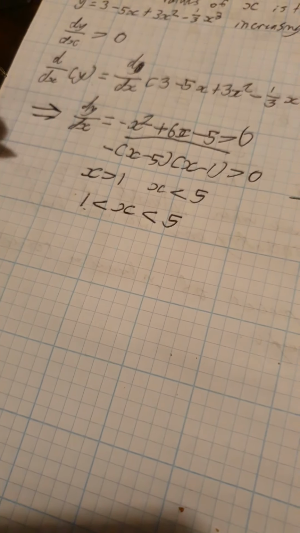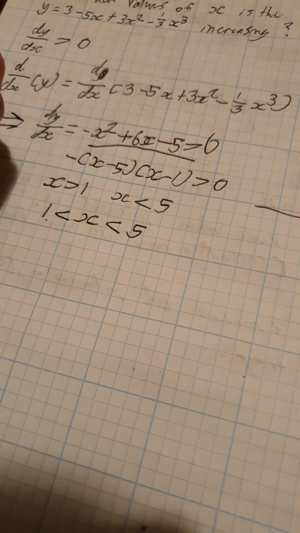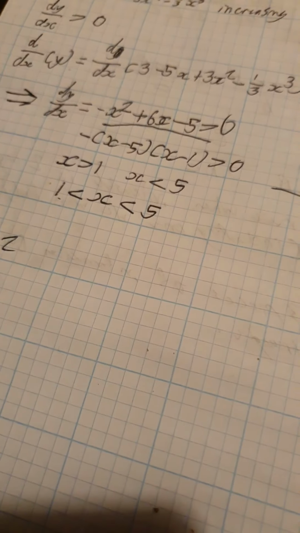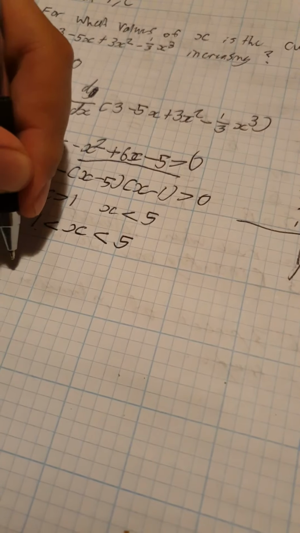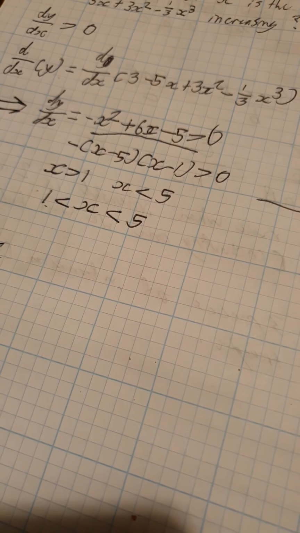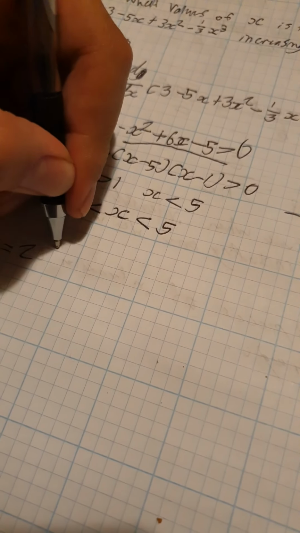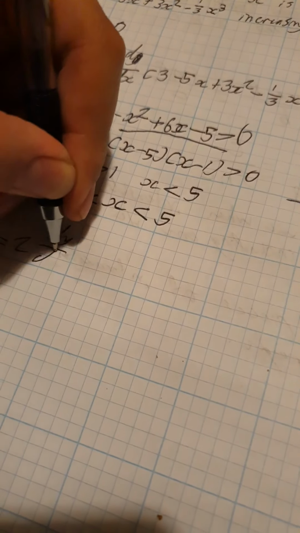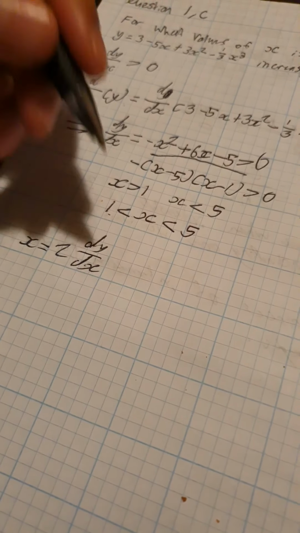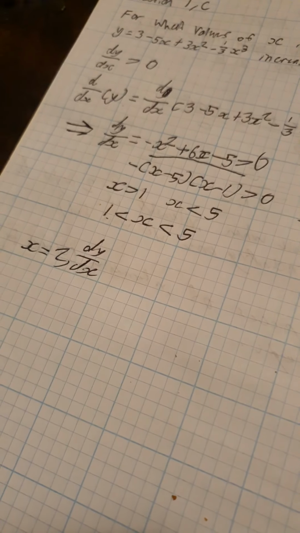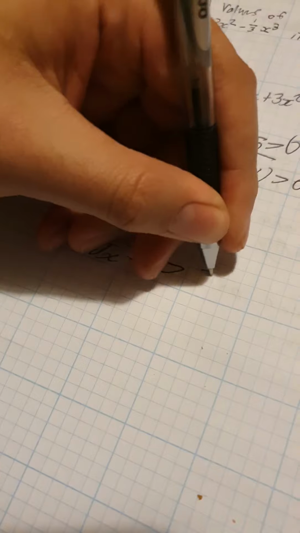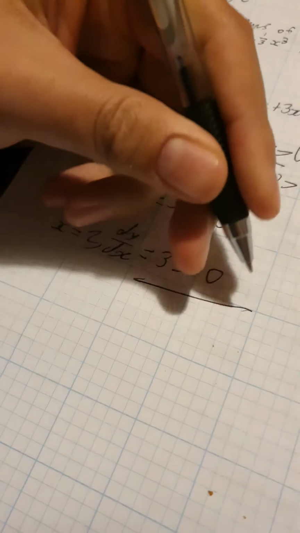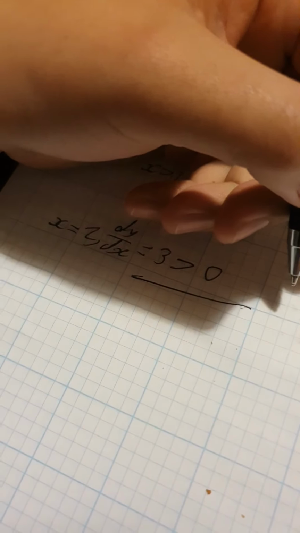Okay, well, let's make x equals 2. Hypothetically speaking, x equals 2. That means that the derivative of y with respect to x would be equal to 3, which is greater than 0, which means that the graph is actually increasing.